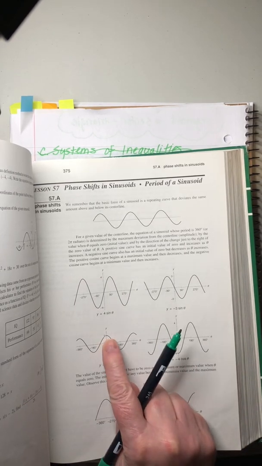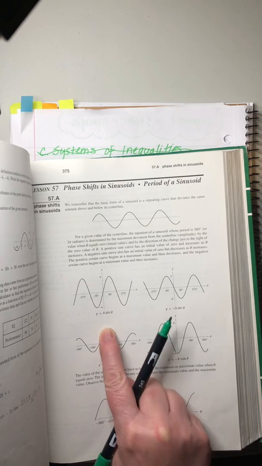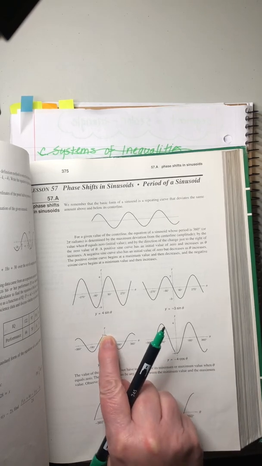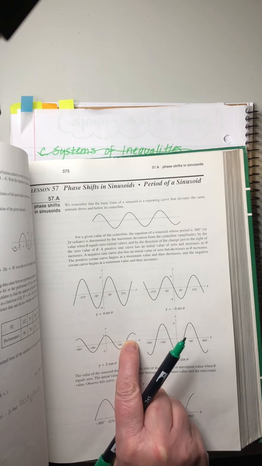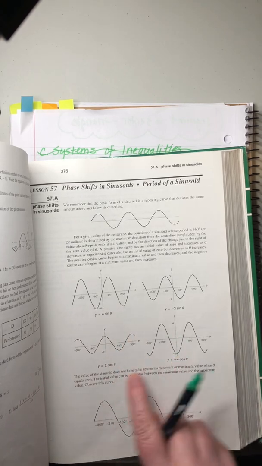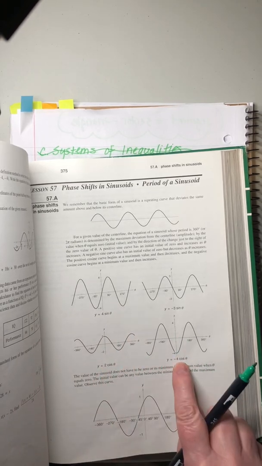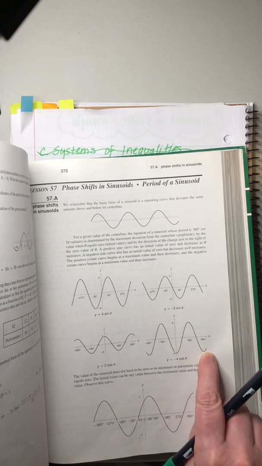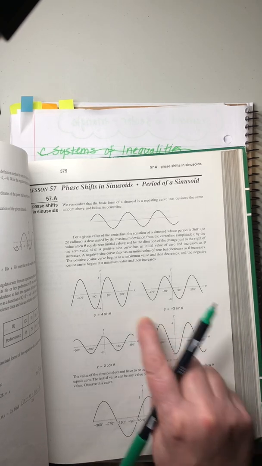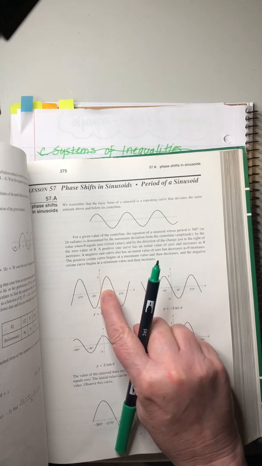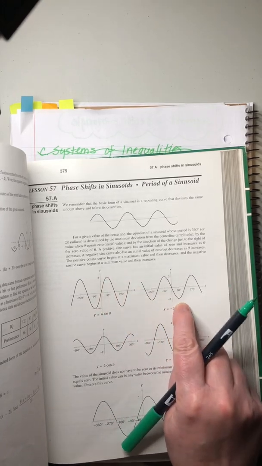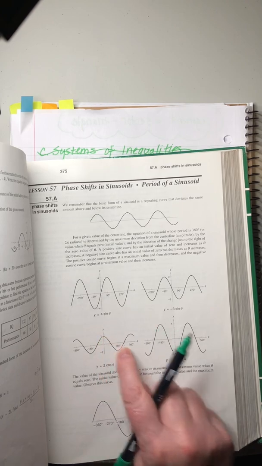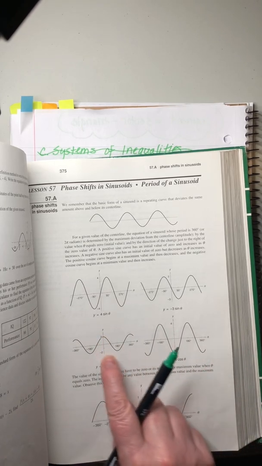Cosine, we remember, its 0 value, it starts high, right? And then it goes down and back up. So that's a positive cosine curve. A negative cosine curve starts at the bottom and then goes up and comes down, right? So those are the 4 shapes: coming out of 0 going up, coming out of 0 going down, starting at the maximum, starting at the minimum.